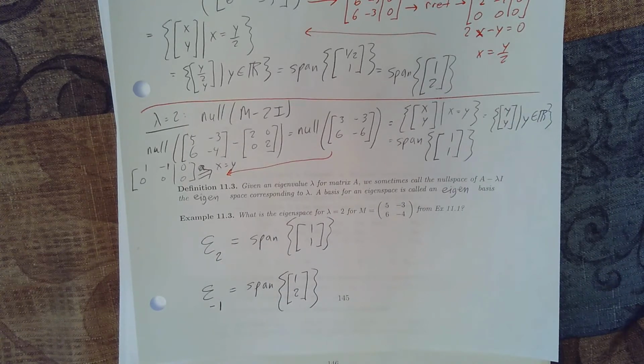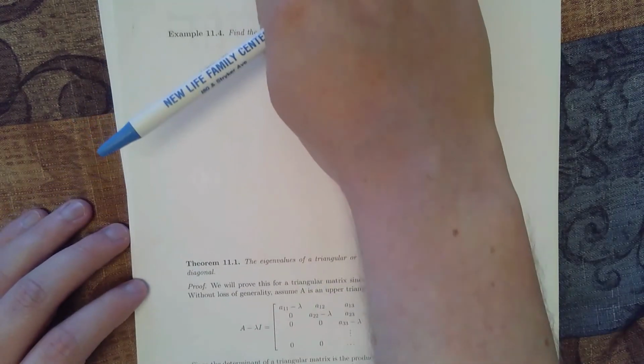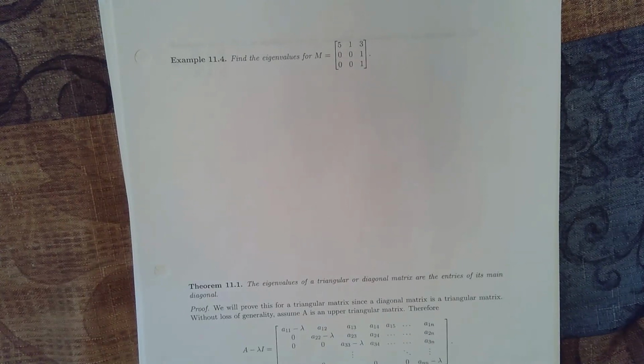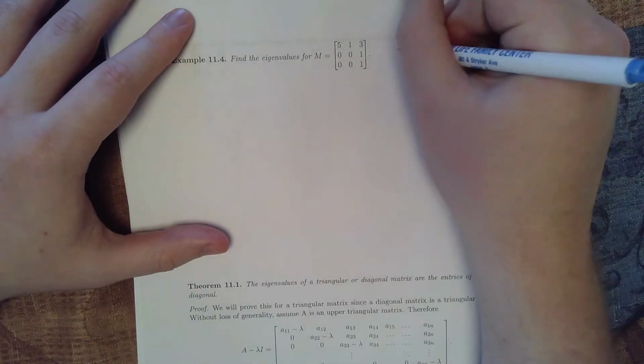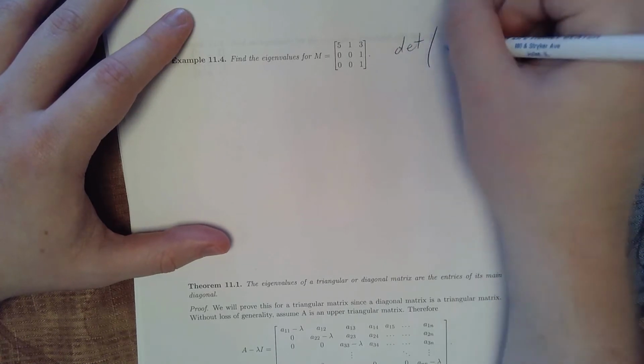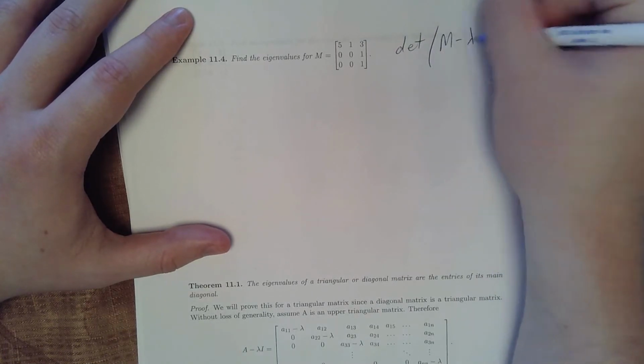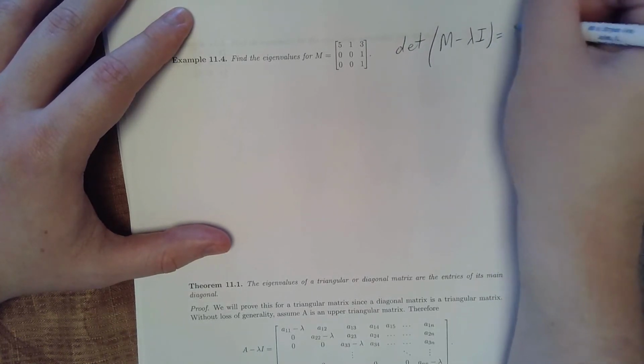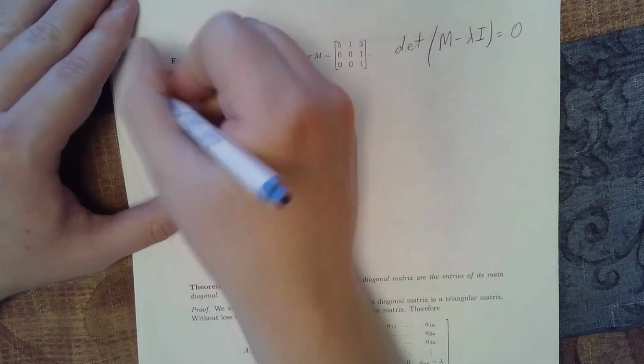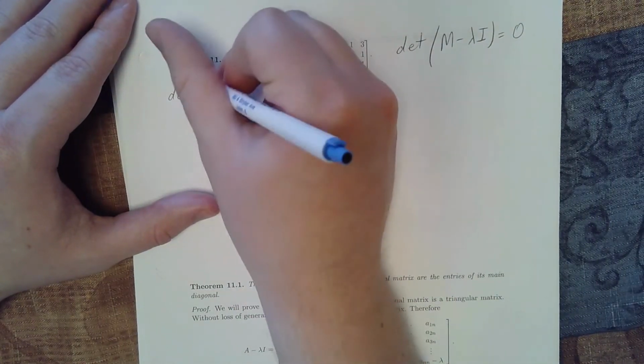Alright, so let's go ahead and do another couple examples. Let's start with trying to find the eigenvalues for this matrix. We're just finding the eigenvalues. We're looking at the determinant of M minus lambda I, setting it equal to 0. So it's a 3 by 3 now.